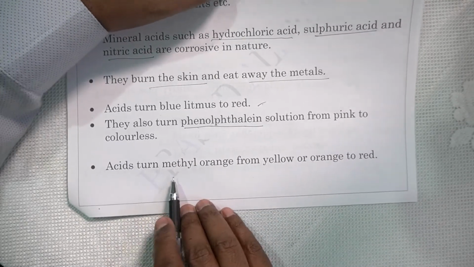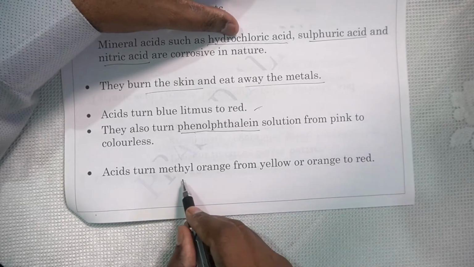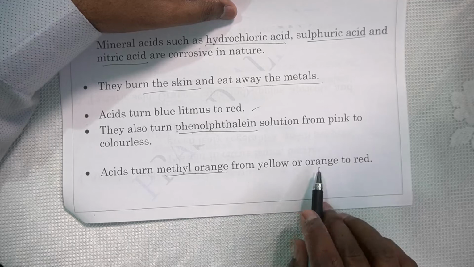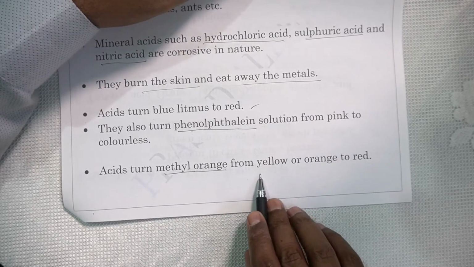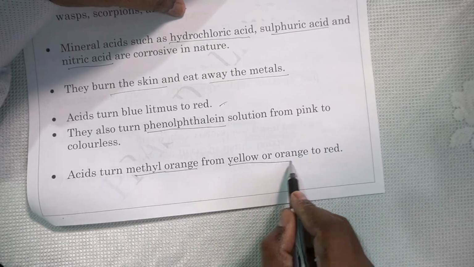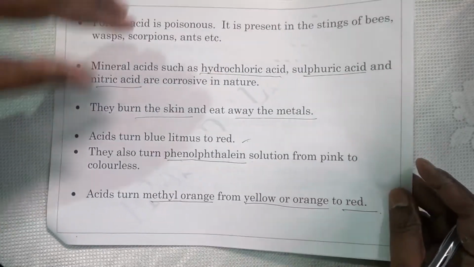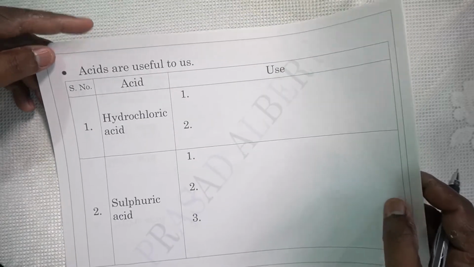The next indicator is methyl orange. Methyl orange is usually orange in color, and it can also be converted to yellow. If it is yellow or orange, whatever it is, if it is brought in contact with acid, it will turn red. So these are the important color changes that acids bring.